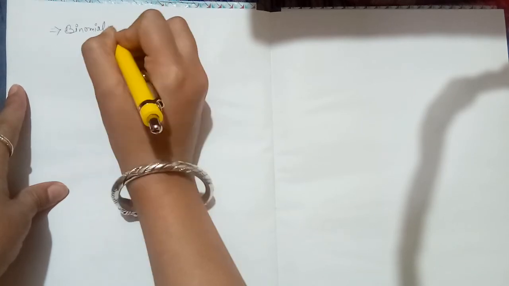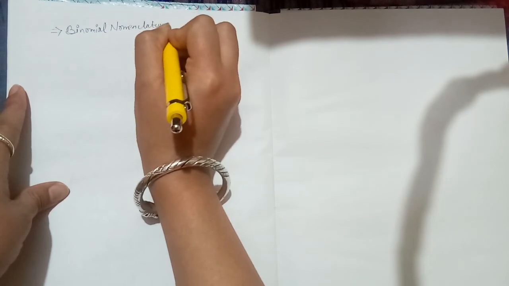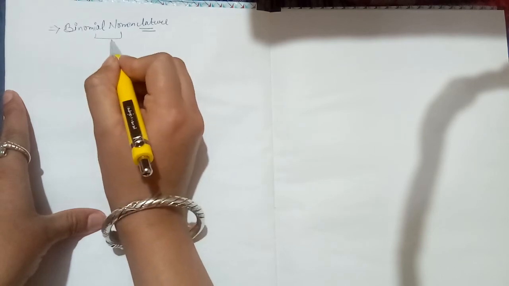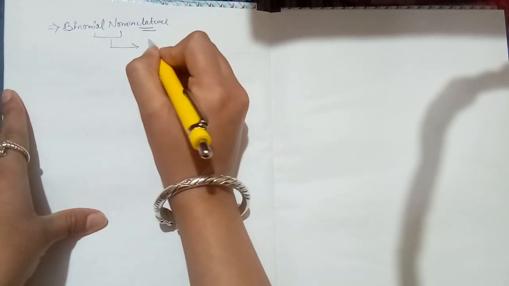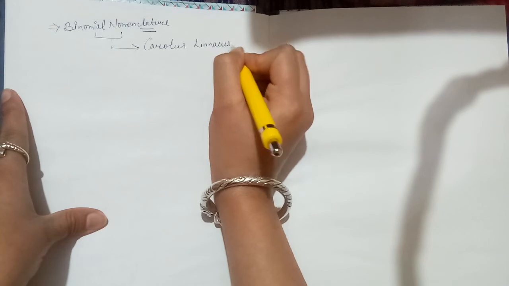So the rules that we learned earlier were for binomial nomenclature, which means that the scientific name of any organism will be given in two words. The idea of binomial nomenclature was given by Carolus Linnaeus.